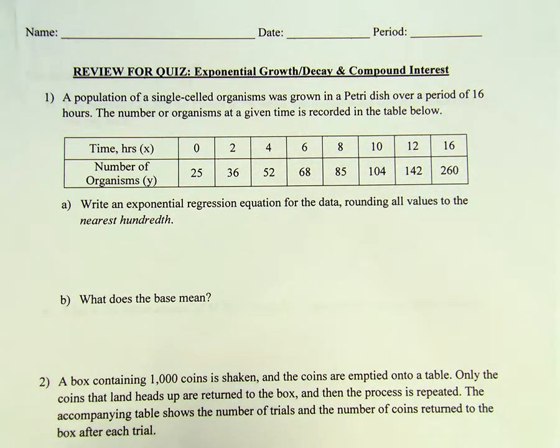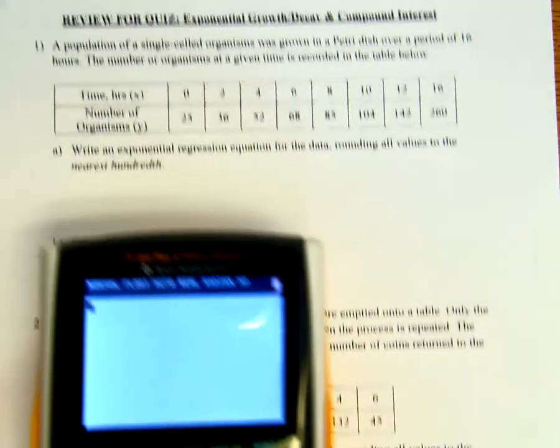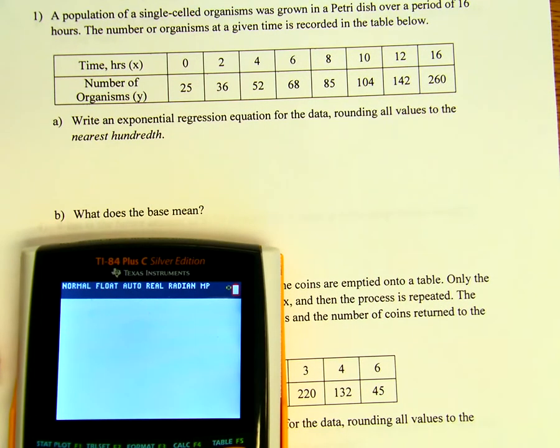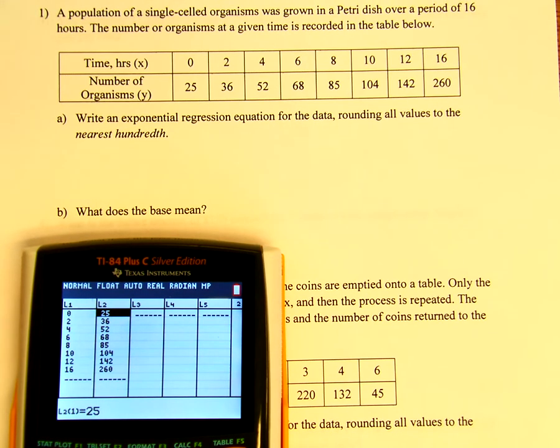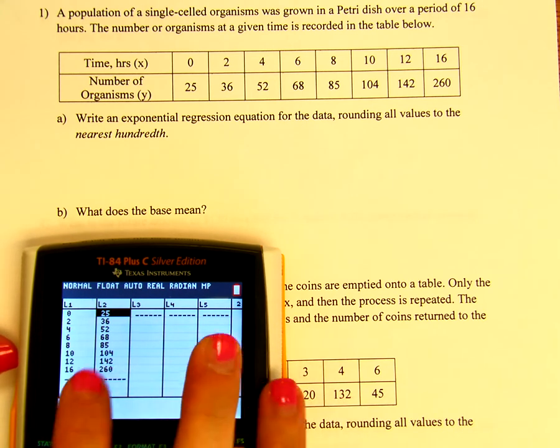It asks us to write the exponential regression equation. So we take our calculator. We're going to hit Stat and Edit, and we're going to plug all the information into the calculator. Pause the video now if you don't have the information in there already. But here's my information from this table.